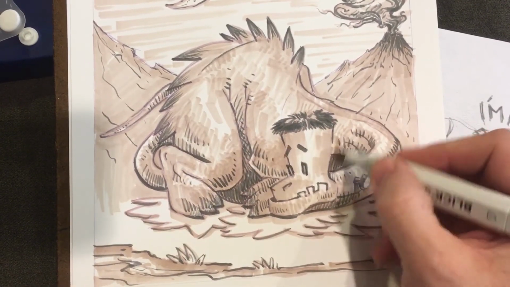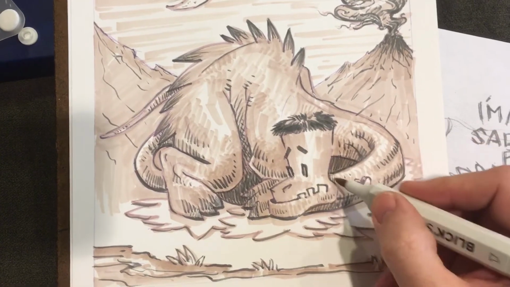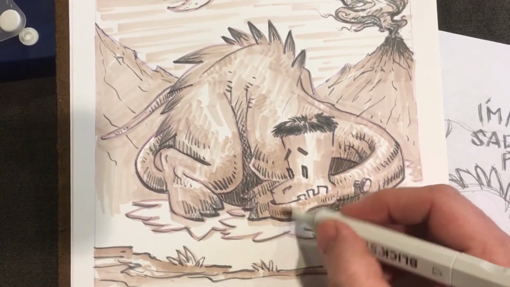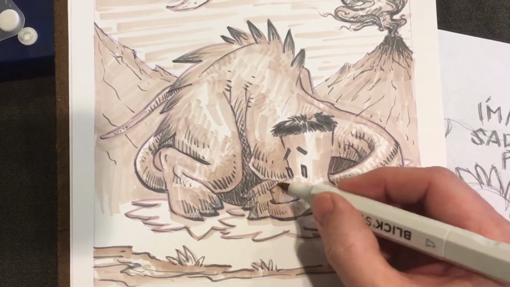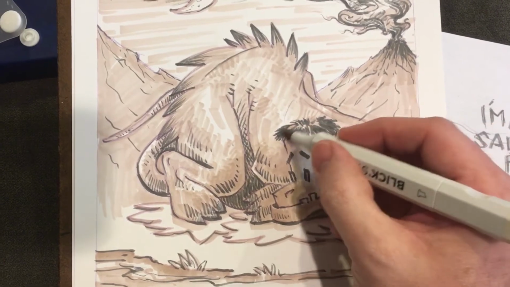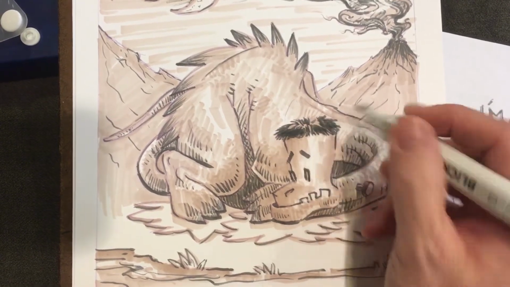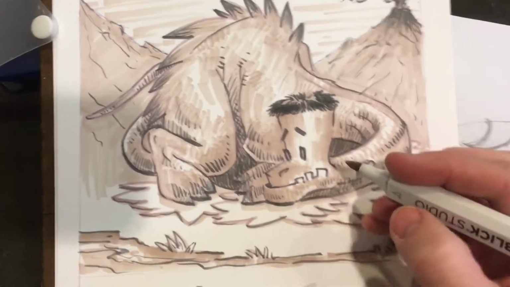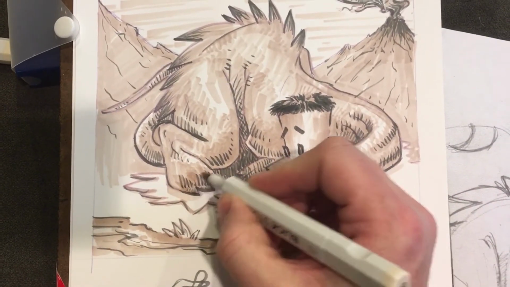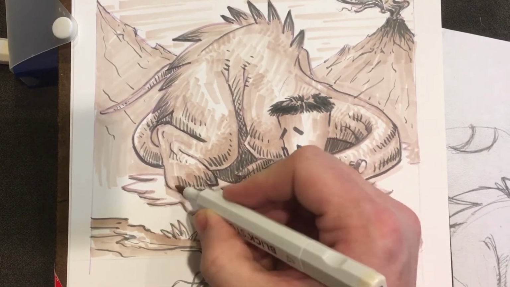Build up the values around the head so that they're nice and dark, so those highlights and maybe the teeth parts stay nice and bright. I did a little bit on the hair here. Build up some value on the toes.